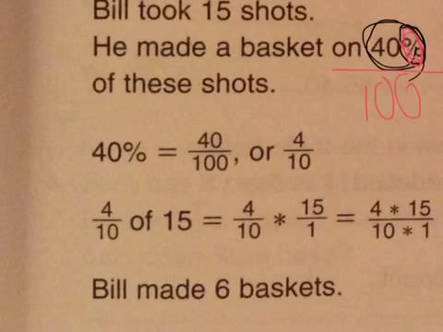So 40% is 40 per 100, or 4 out of 10, 4 tenths. 4 tenths can also be written, when we write the number placement, as 0.4, because that is 4 tenths, 4 in the tenths place. Now we have it written out down here. What is 4/10 of 15?